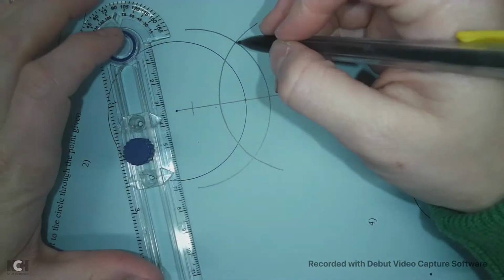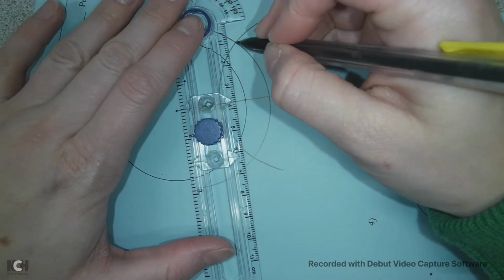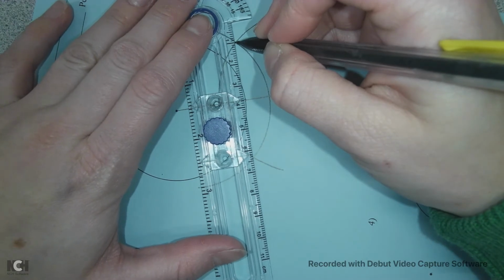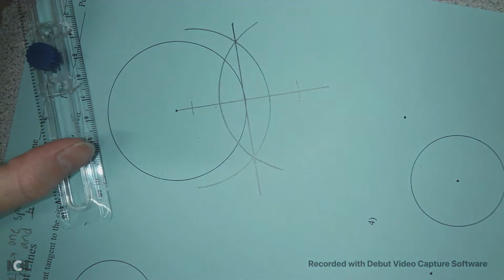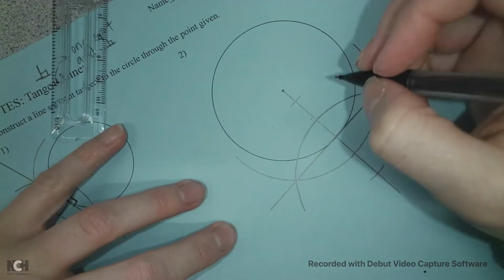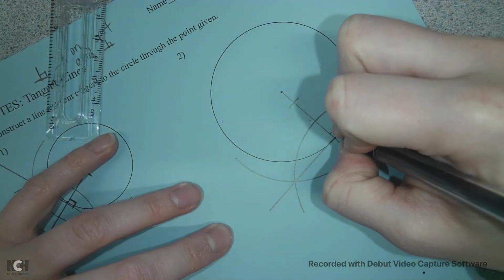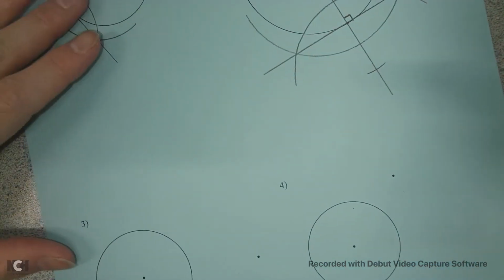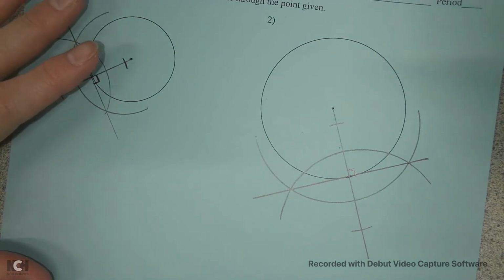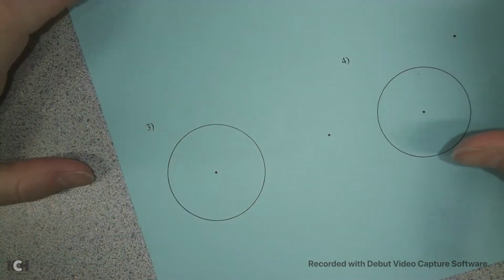Again, we're looking for these two intersections. Line up the intersections. See, this time, that's pretty good. Okay, so it touches my circle at one spot and it's perpendicular to my radius. Okay, so that's what the picture should look like. This next one is a little bit different.